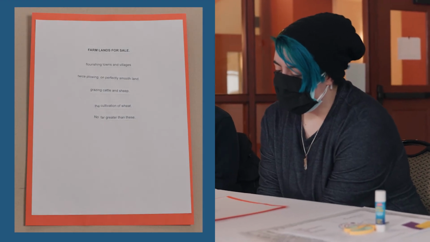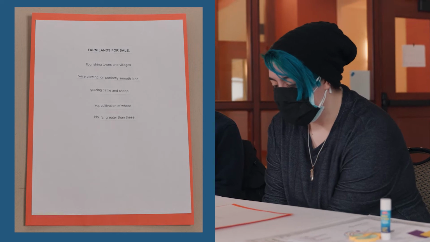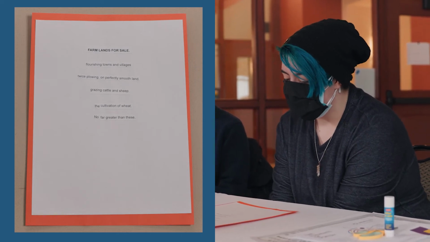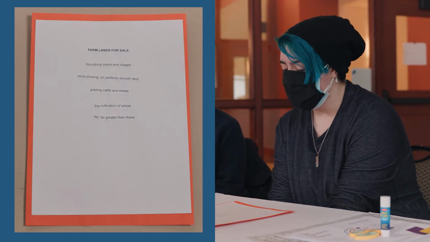Farmland for sale, flourishing towns and villages, twice plowing on perfectly smooth land, grazing cattle and sheep, the cultivation of wheat, no farther greater than these.